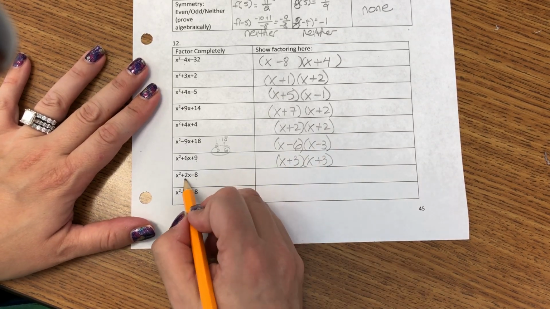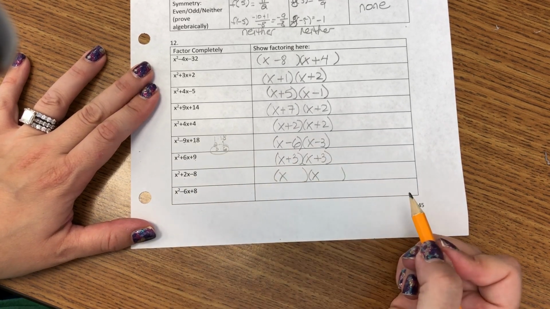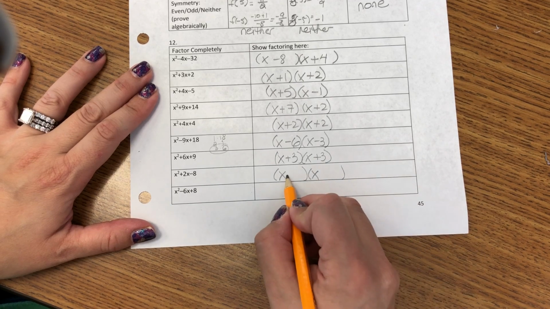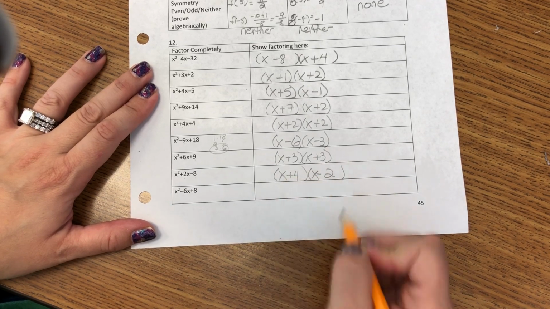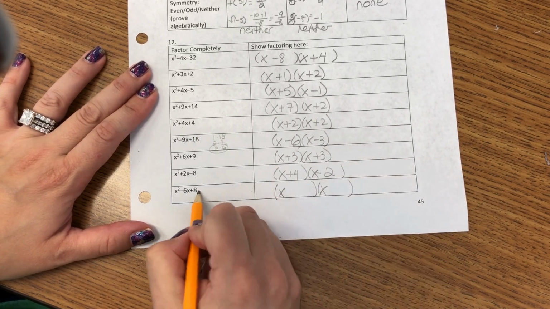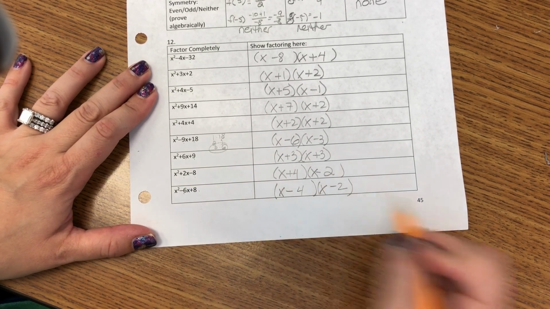Multiplies to negative 8 that adds to 2. Positive 4 and negative 2. And multiplies to 8 that adds to negative 6. It's going to be negative 4 and negative 2.